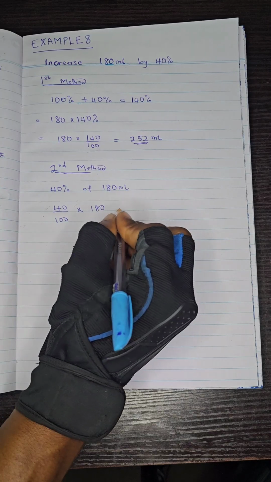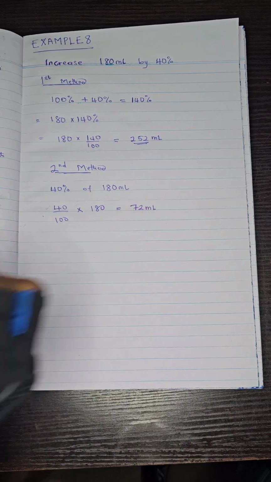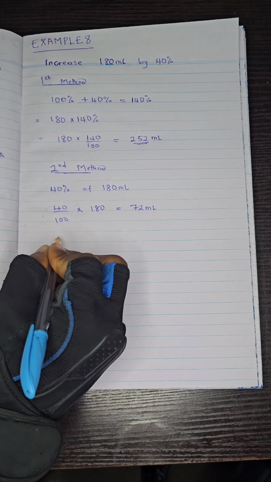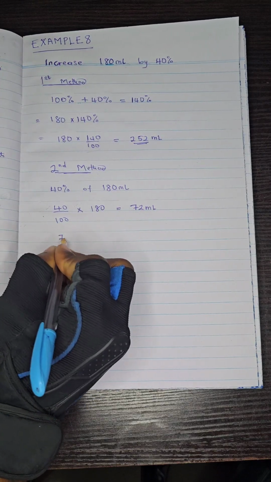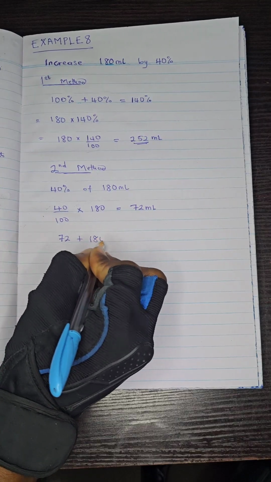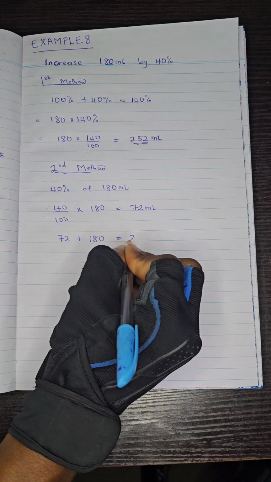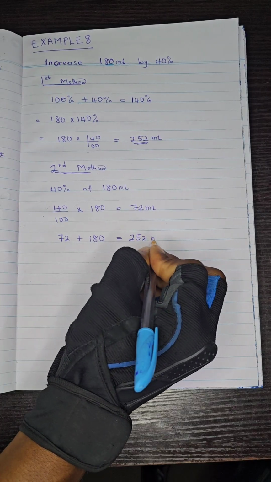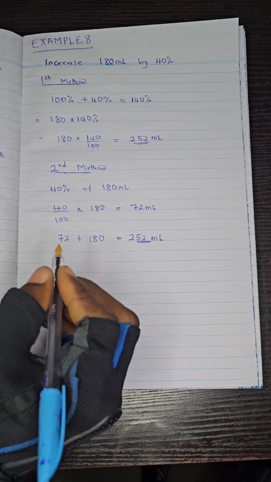Are we together? So when you do that, you are getting 72 milliliter, right? So you now add it because you're being told to increase, so that's what you're adding. 72 plus 180. When you add this, you will get 252 milliliter. And you can see we're having the same answer.